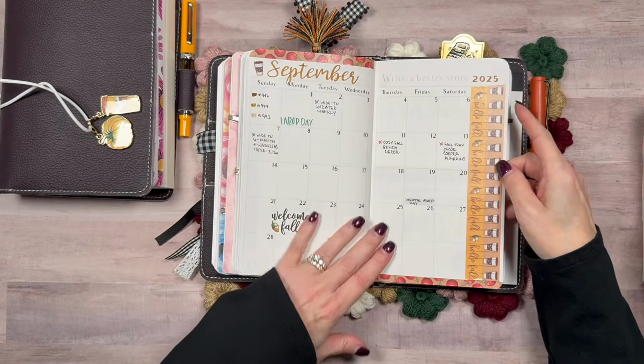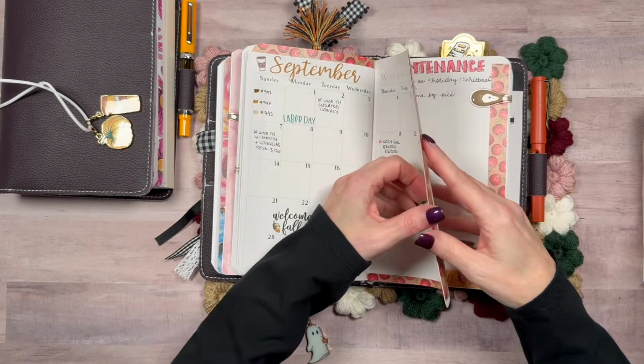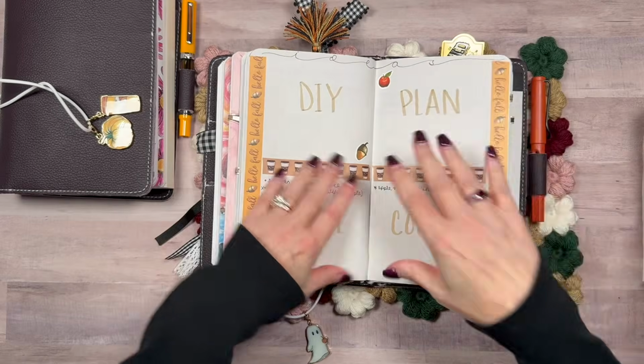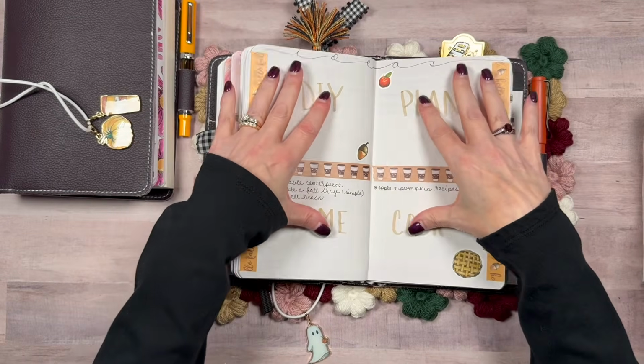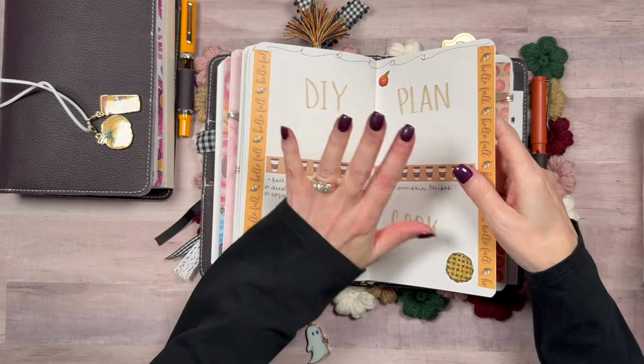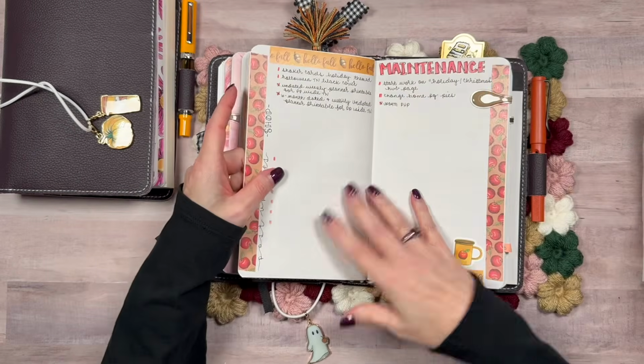And then we go to September, and I started covering this. You can see in September, I didn't. Now this is my new menu. So I have them kind of sectioned out by these ideas. So again, this is the blog book, and that's why I can do that.